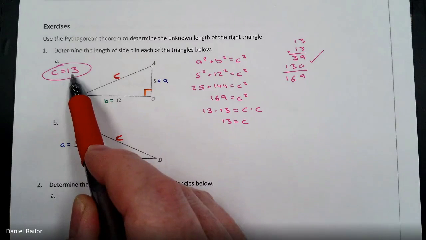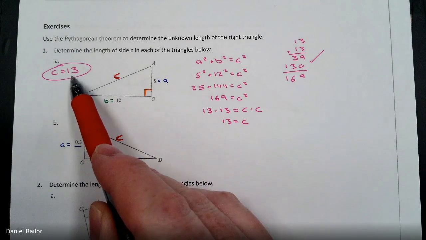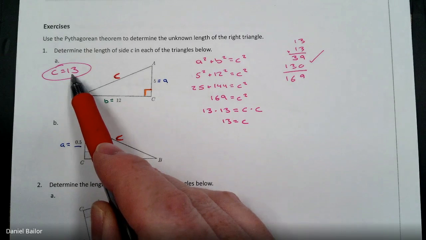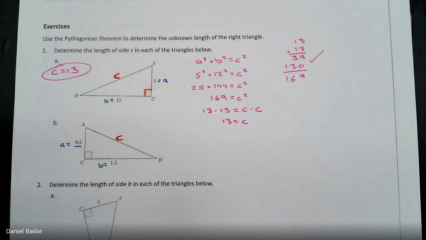My prediction right now is that I'm going to still get 13 just in a different place value. So I'm going to predict that C for part B, this answer is probably going to be 1.3. I don't want to just write down 1.3, but that's my prediction.